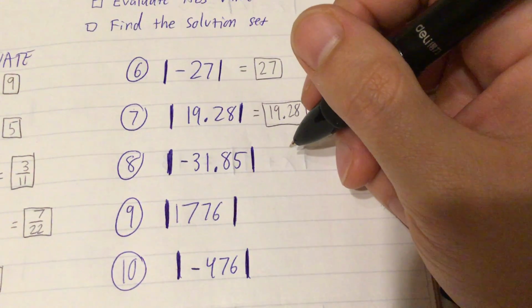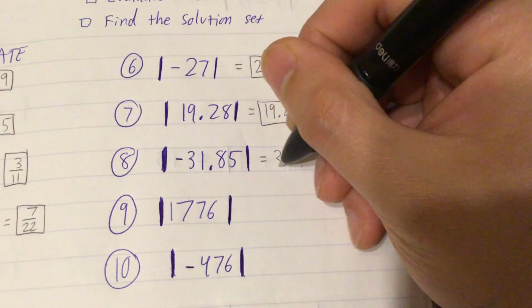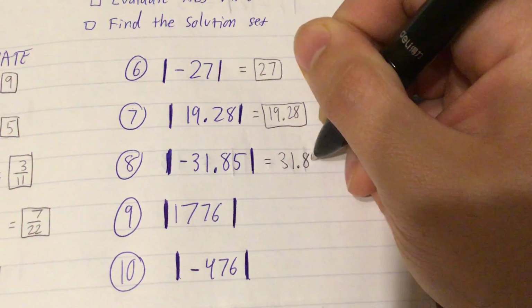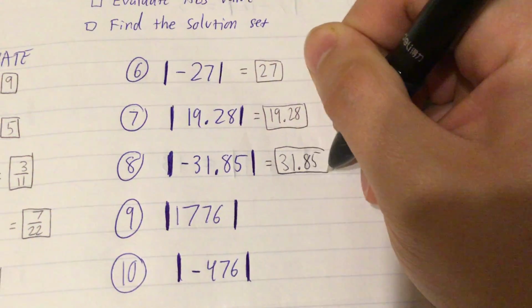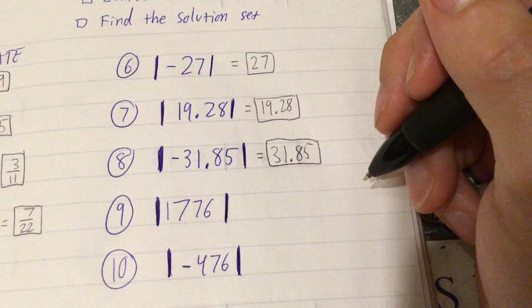What's the absolute value of negative 31.85? What's the absolute value of 1776?